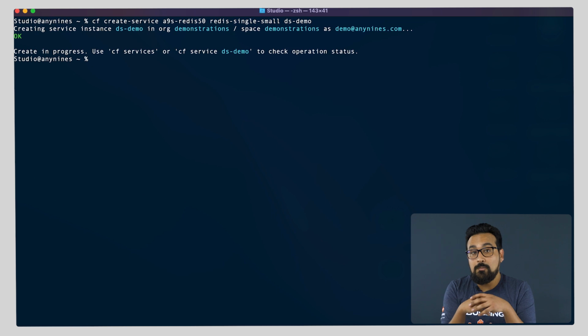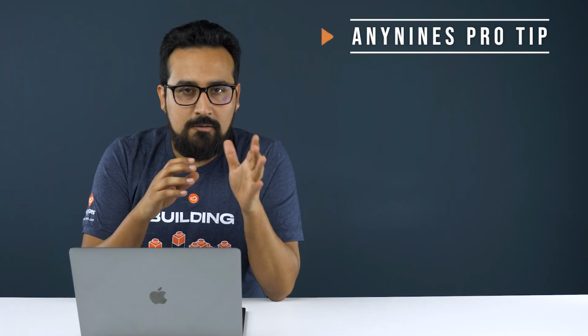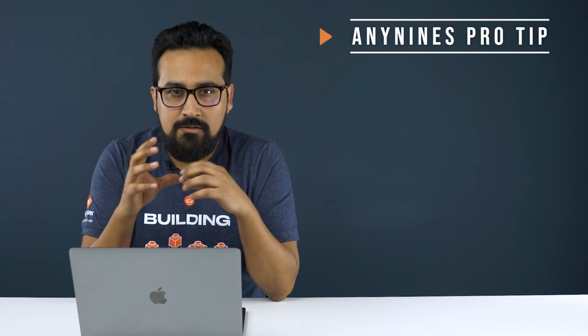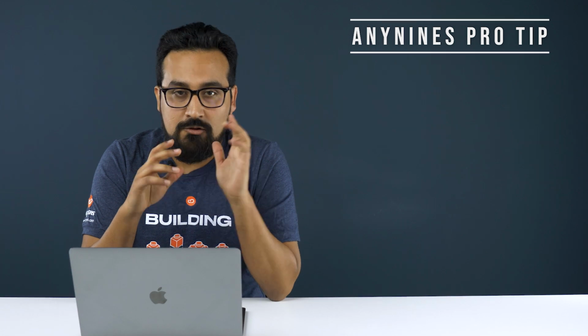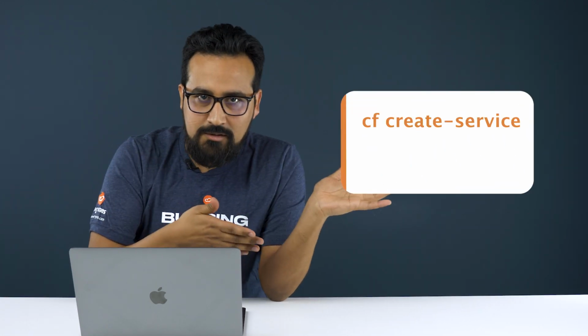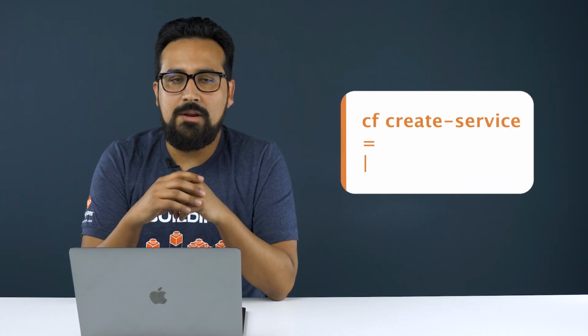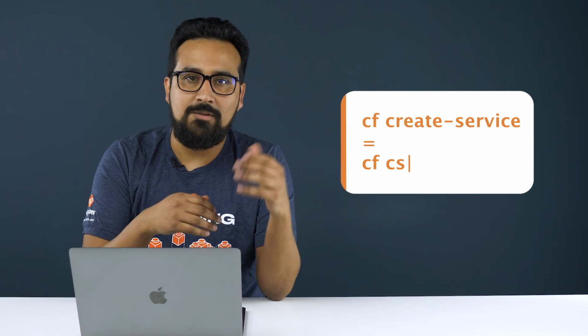As you can see, our service is already being created. In a later episode, I will show you what service plans are and which plans are available by default. Small tip: you should remember that the Cloud Foundry CLI has abbreviations for most of its commands. So instead of writing what I just typed, you can abbreviate it to the following, as you can see on screen. This applies to many of their commands, so be sure to take a look.